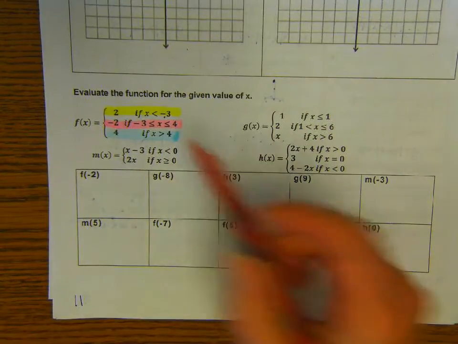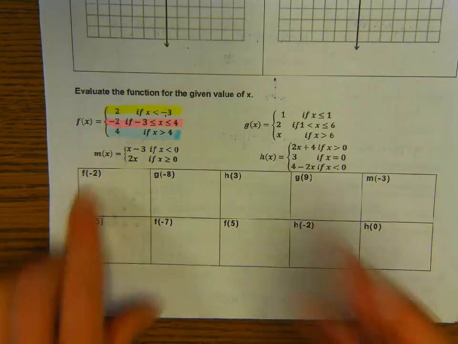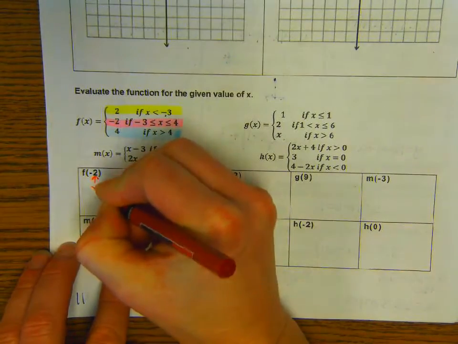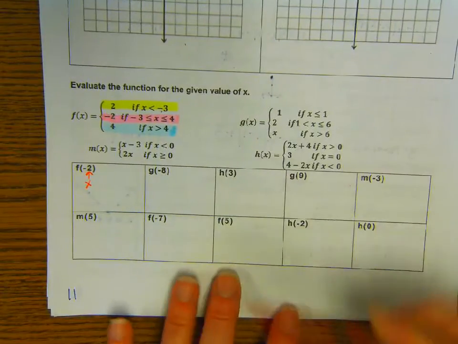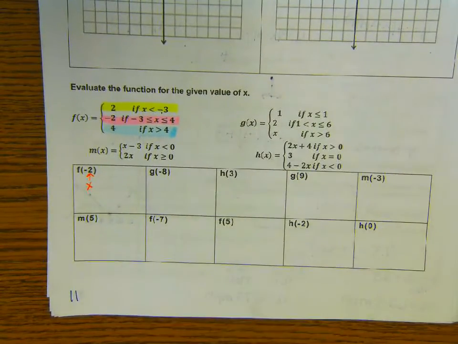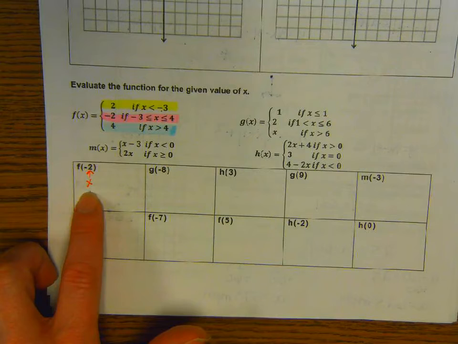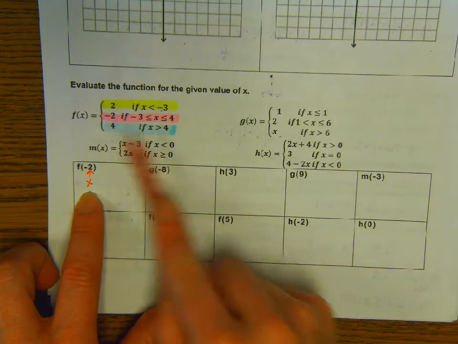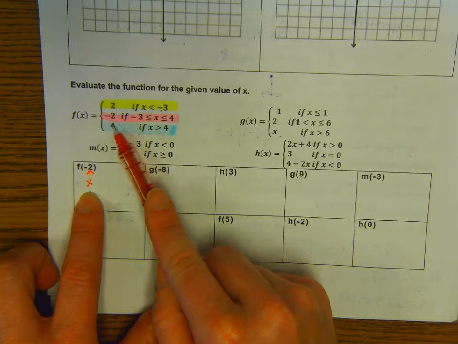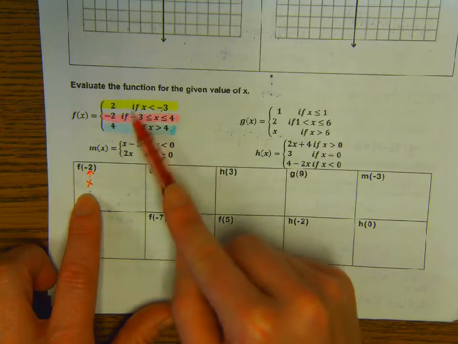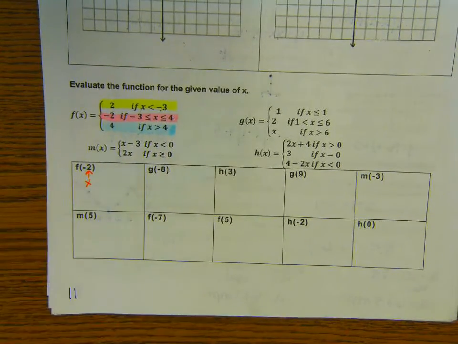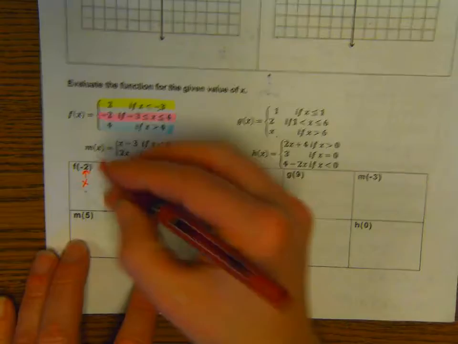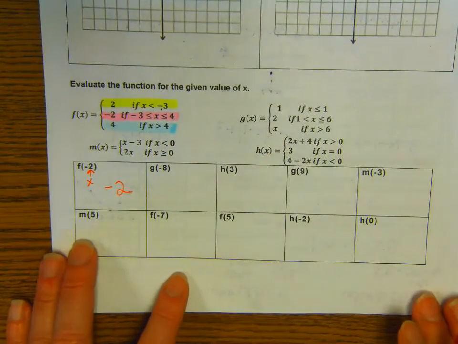Let's look at this first one. I want f of -2, so I go up here. This is my x value. My x value is -2. Am I going to use the yellow, the pink, or the blue piece if my x value is -2? Why pink? Because it's between -3 and 4, right? Not because this is a -2. The x value is between -3 and 4, so I'm going to use the pink piece. And what's the output for the pink piece? -2. So that's my answer.